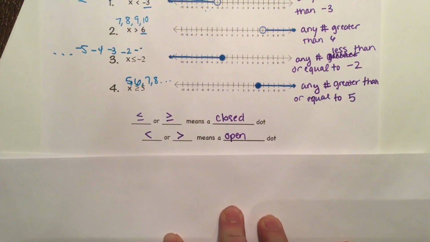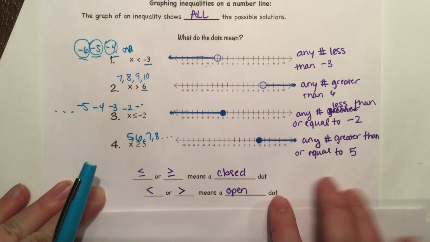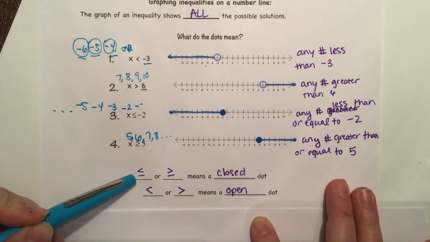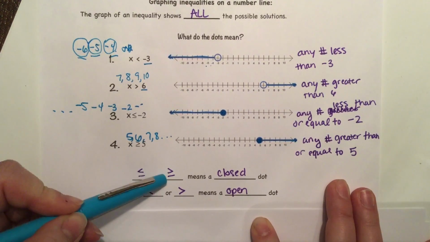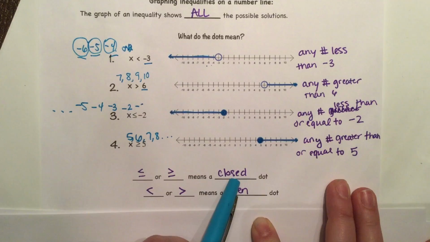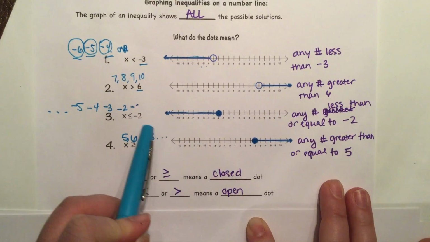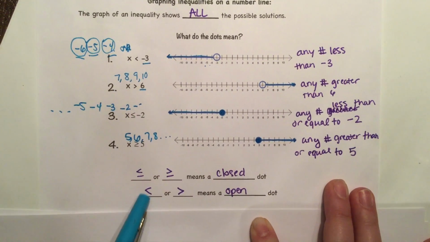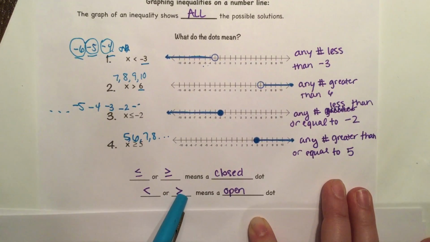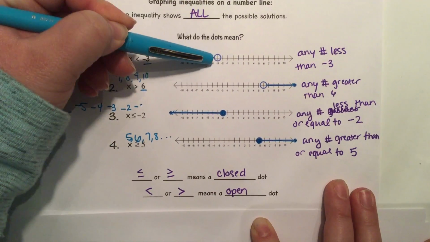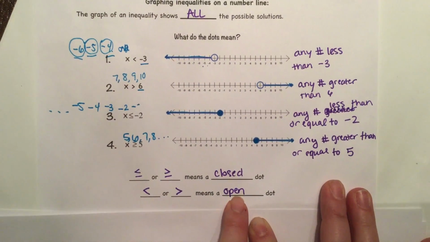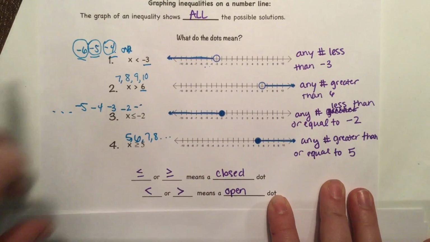By looking at these examples, we can see that if we have the less than or equal to or greater than or equal to sign, we're going to be using a closed dot. If we've got just the less than or the greater than sign, we're going to be using an open dot, meaning a dot that's not colored in.